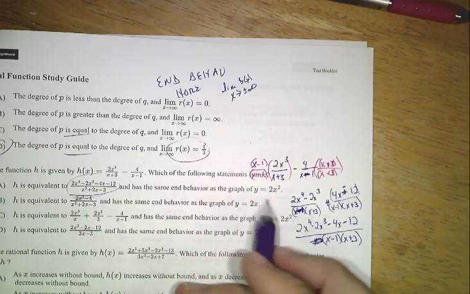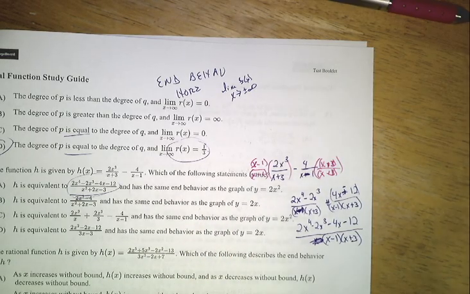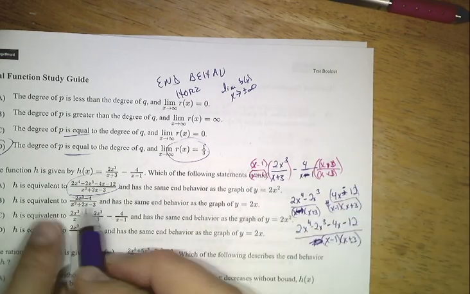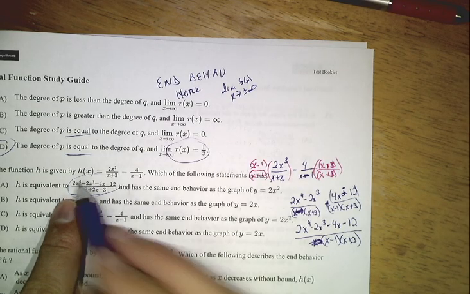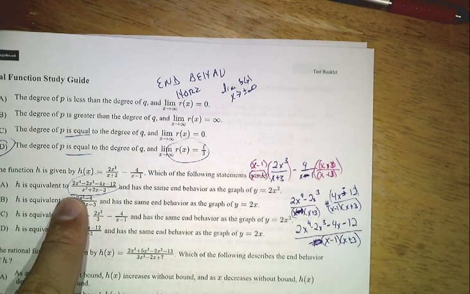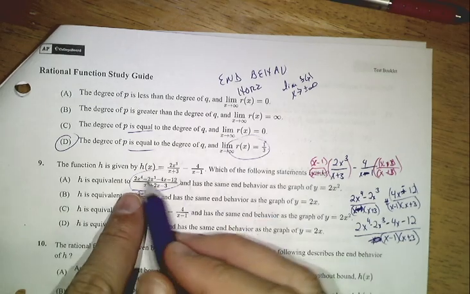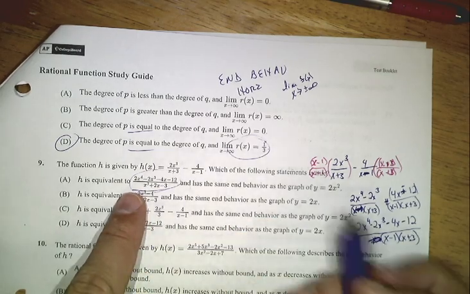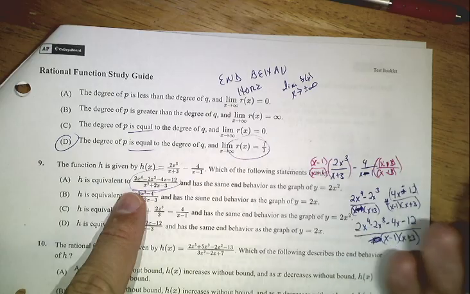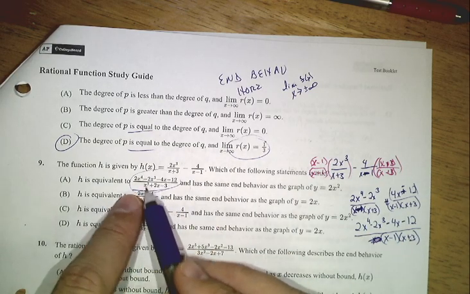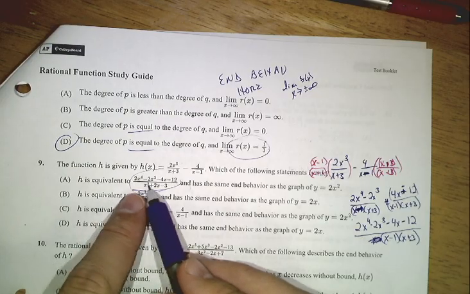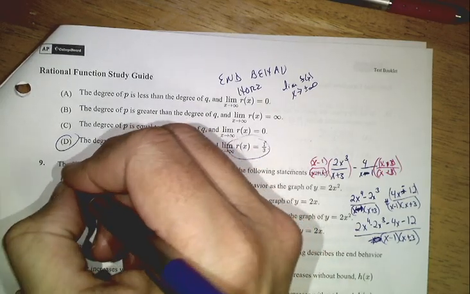The same end behavior as the graph of 2x squared. So I have a degree of 4 on top, a degree of 2 on bottom. If the degree on top is bigger, it's the dominant one, so there is no horizontal asymptote. So the end behavior is going to go to infinity, which means it's going to follow the even one here. So, yep, 2x squared, so it should be A.